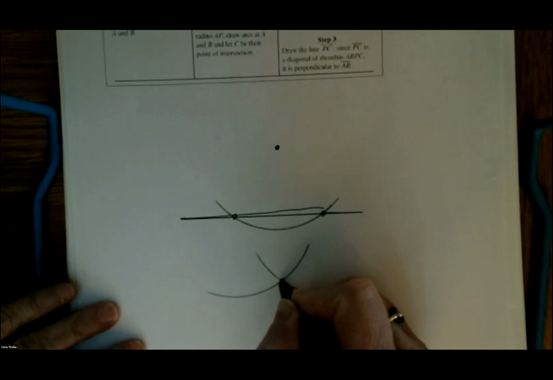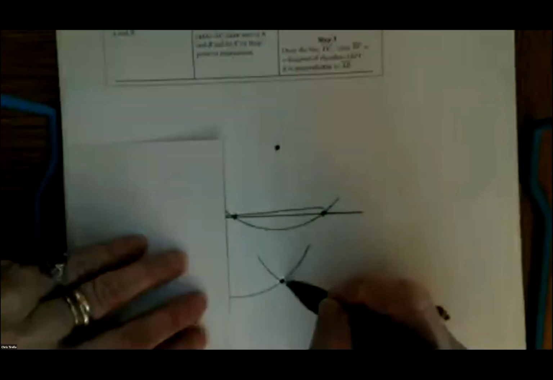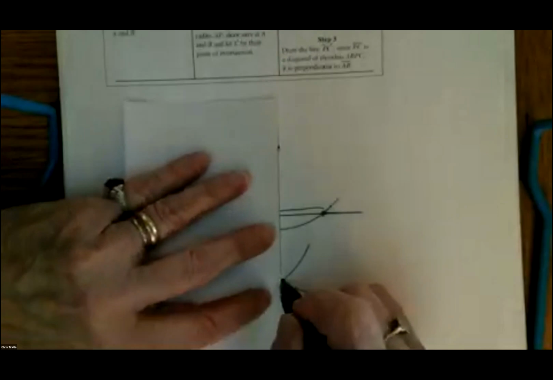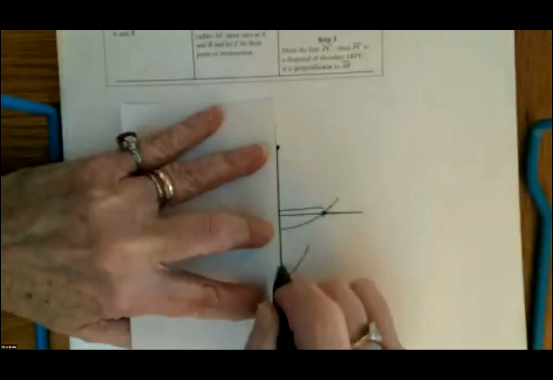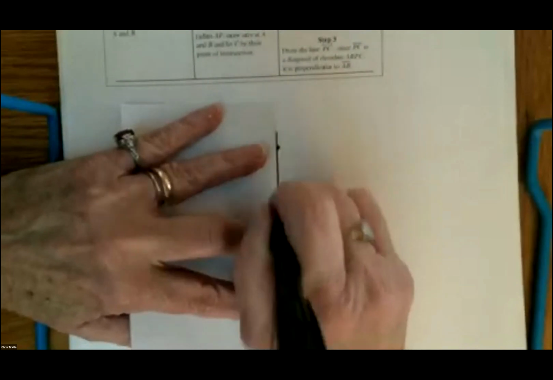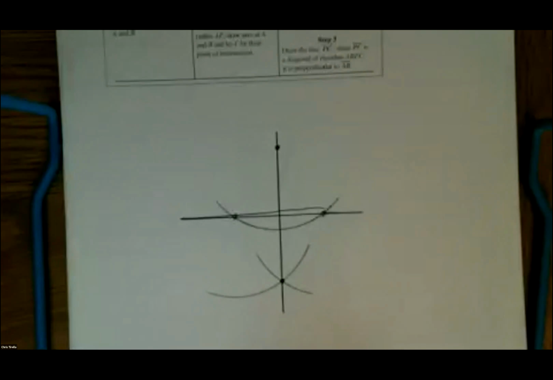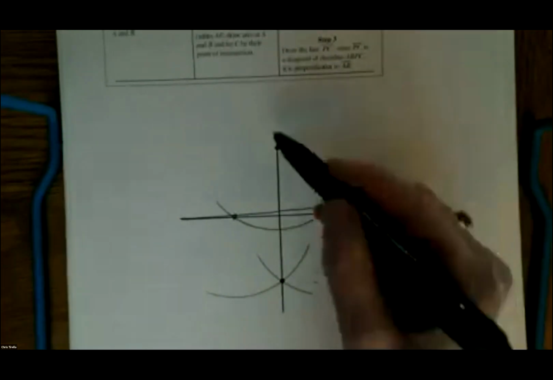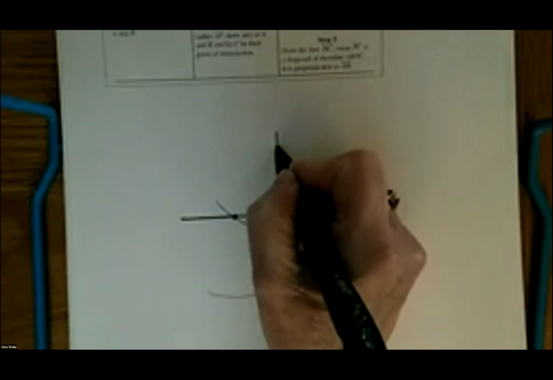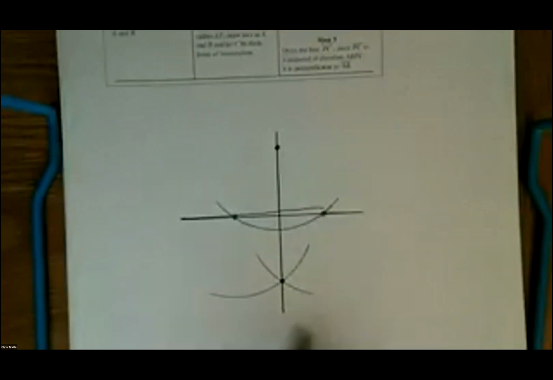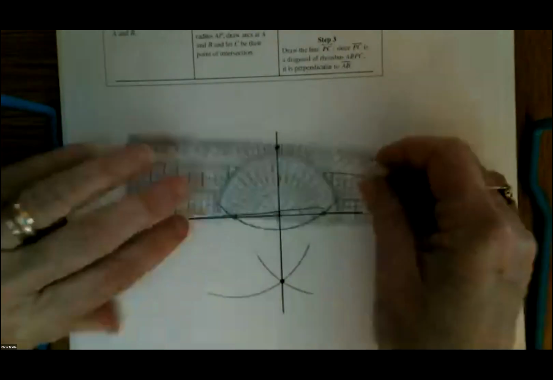So the 2 arcs intersected at a point. I got my X. So I'm going to take that point and connect it to my original point. And this line goes to the point that we wanted it to, and it should be perpendicular to that other line.